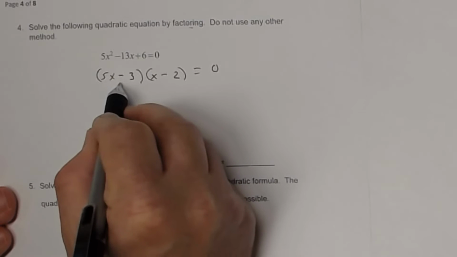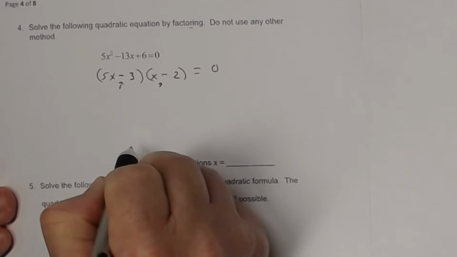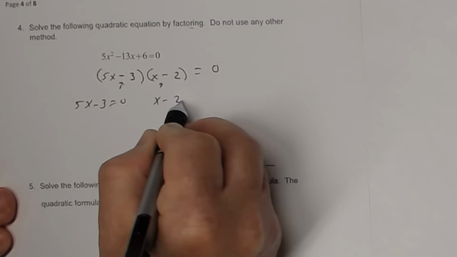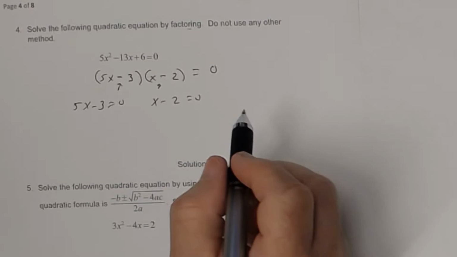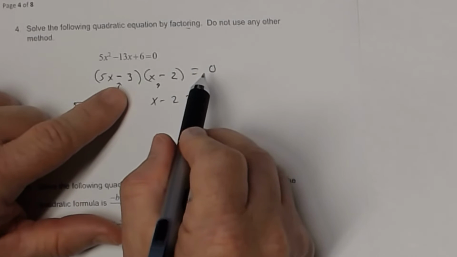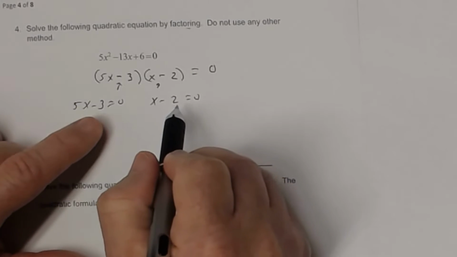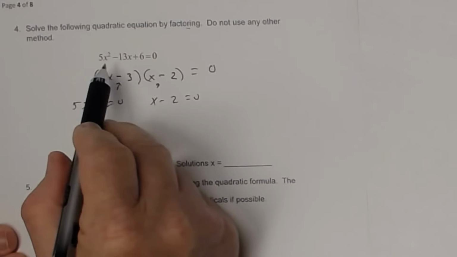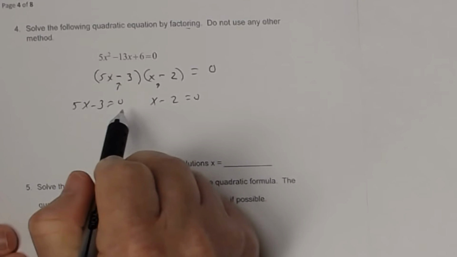So I've got to set each of those factors equal to 0. I'm going to say 5x minus 3 equals 0, and x minus 2 equals 0. And remember, the reason we do that is because if you have a product of factors, then one of those has to be 0. That's the only way you can get a product to be 0. So we're going to set both of them equal to 0. And notice I went from a quadratic equation to two linear equations.